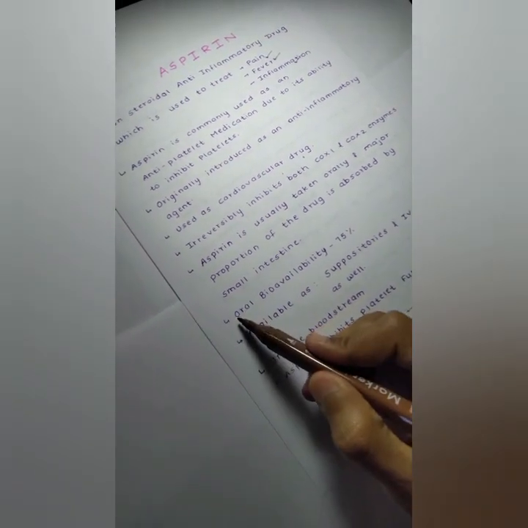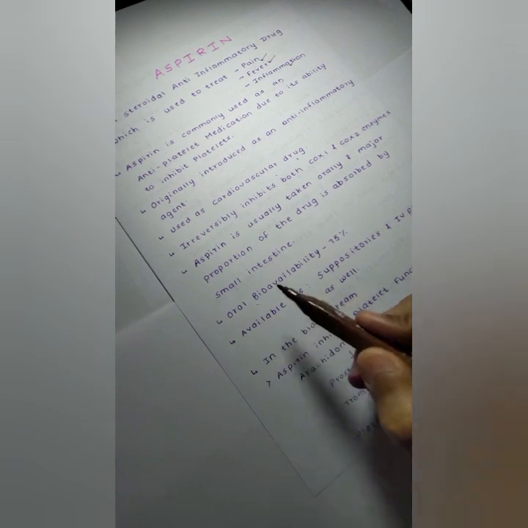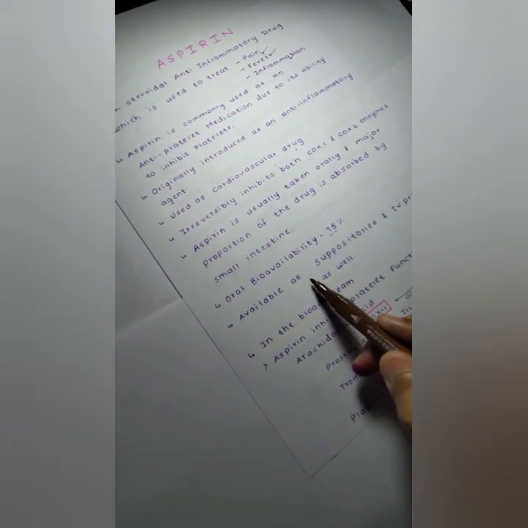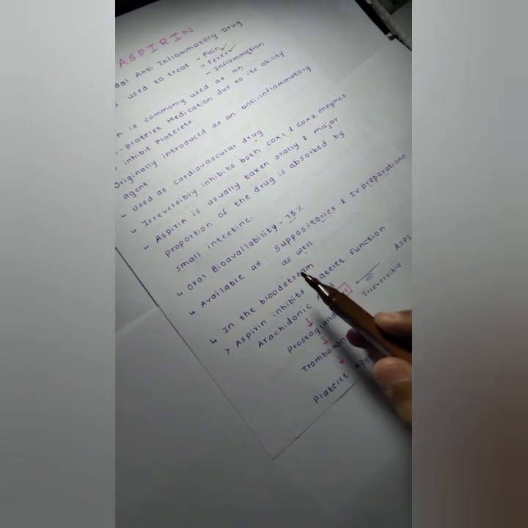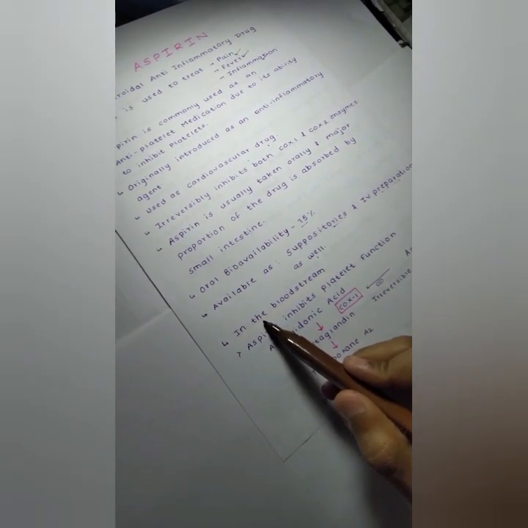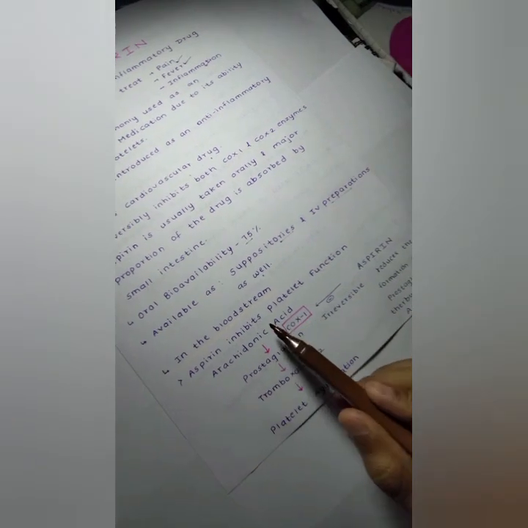Now we'll discuss the oral bioavailability of aspirin. It is 75%. Aspirin is also available as suppositories and IV preparations. Now we'll talk about the mechanism of aspirin. Firstly, in the bloodstream, aspirin inhibits platelet function. This is its main function.